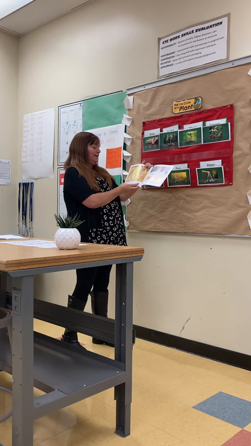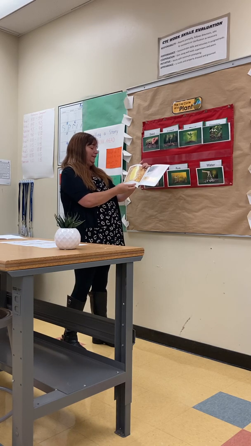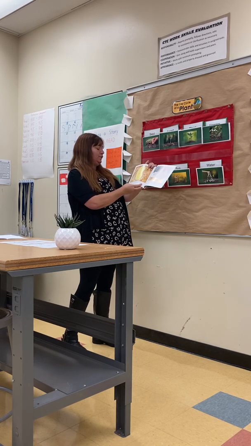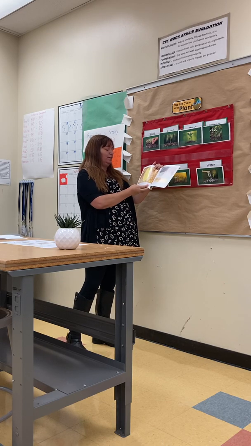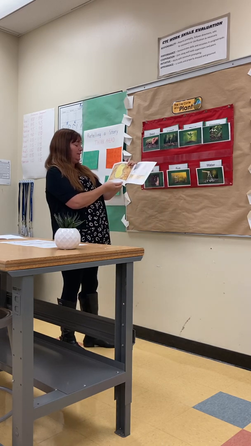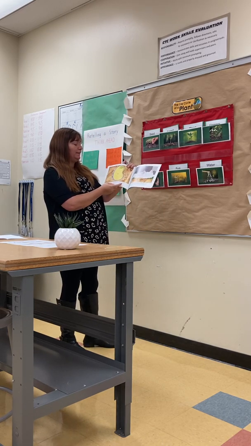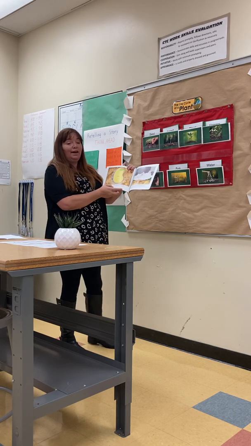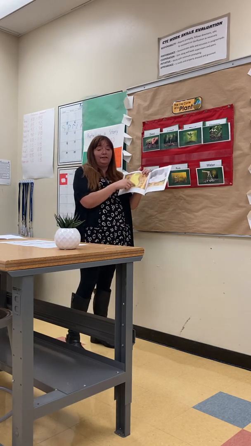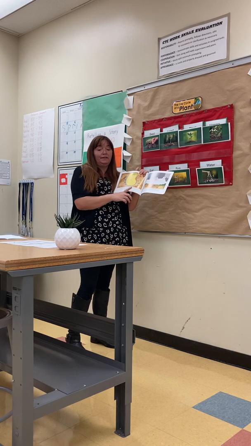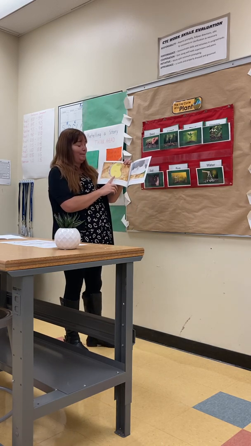The beginning of a plant is curled up inside each seed. Food is stored inside the seed too. The seed has a seed coat on the outside to protect it. All right, what do you see here? A seed. Good job, John Wilbur.